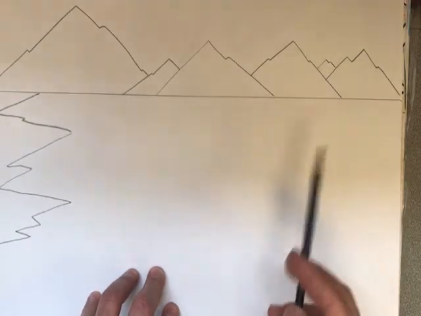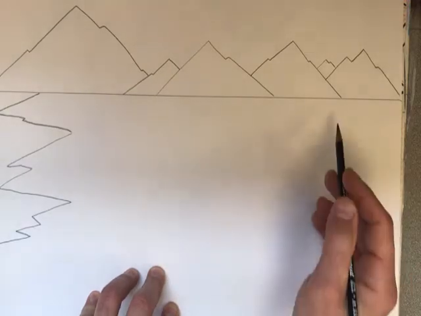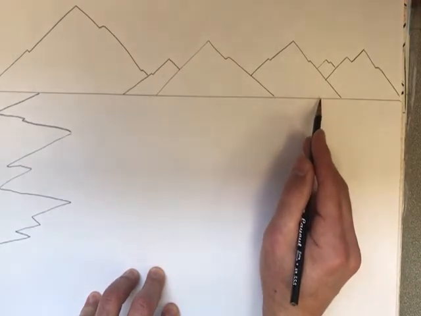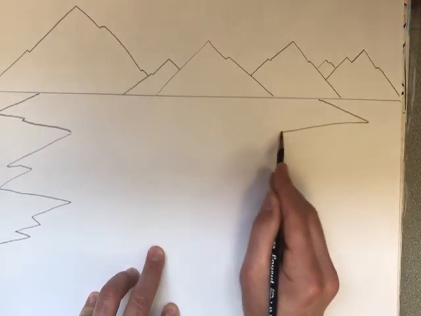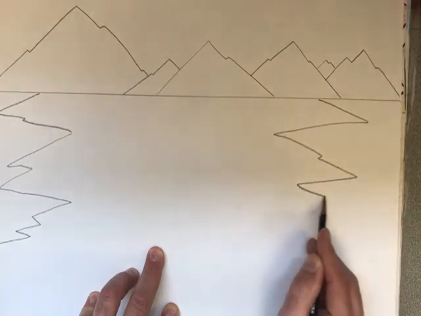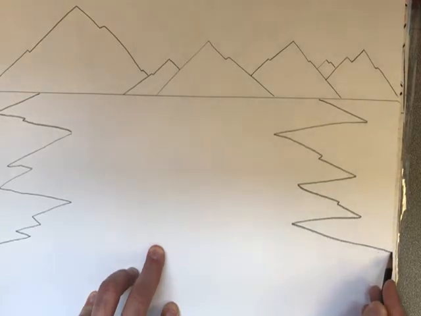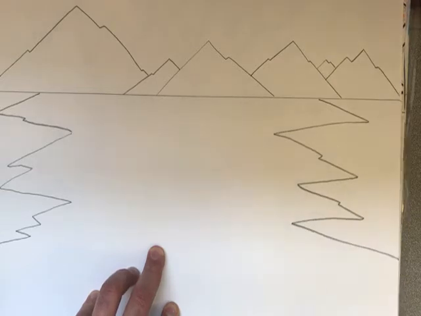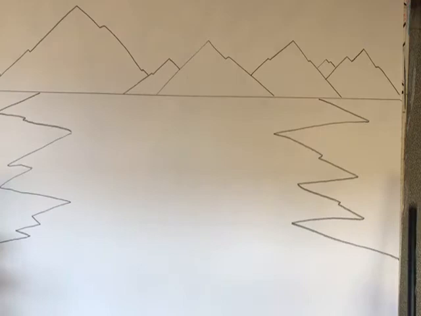And if you're confused, you can always stop the video, look at the example, or rewind it and watch it again. So starting from the horizon line, cutting inward with a V shape. This one I'm going to take out a little further, and then again stopping at the edge of the paper. Okay. Now if you did it right, you'll have these zigzag lines on each side of your paper.